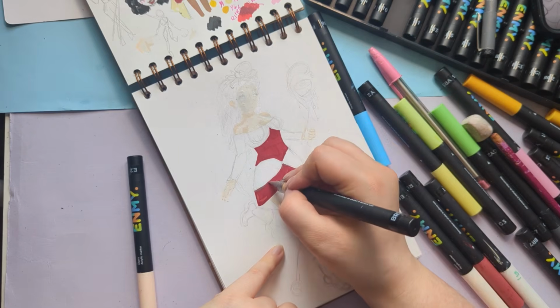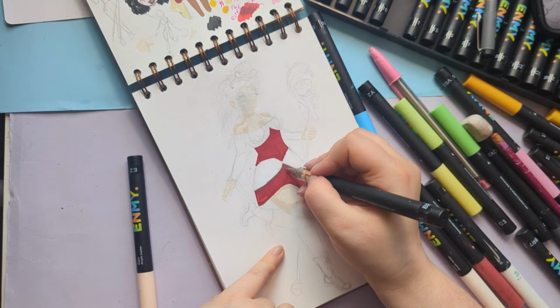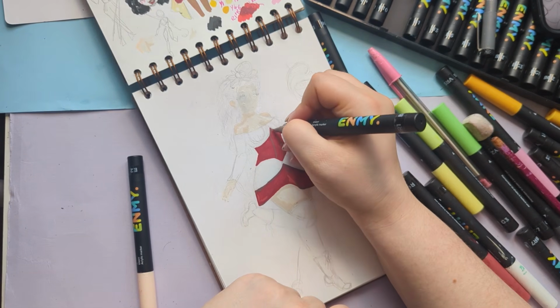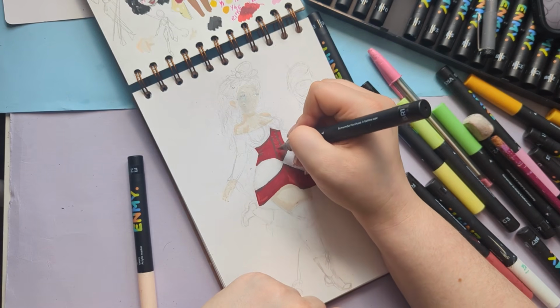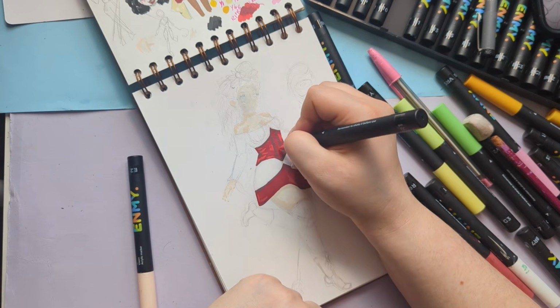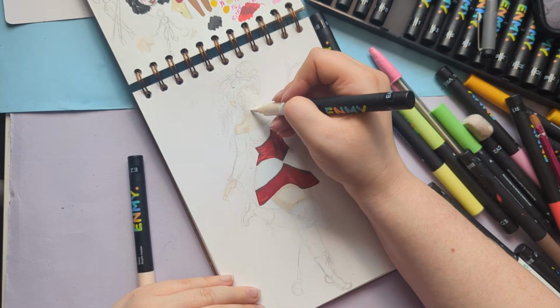This sketch took forever to do. I redrew this probably over 10 times and I was not going to put you guys through that. I really struggled with the pose. I tried so many different ones and I just couldn't get it to look right. I definitely need more practice with anatomy.